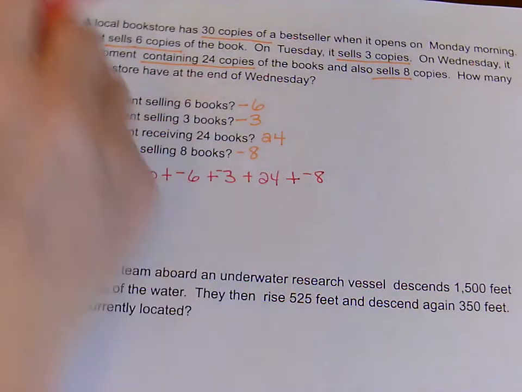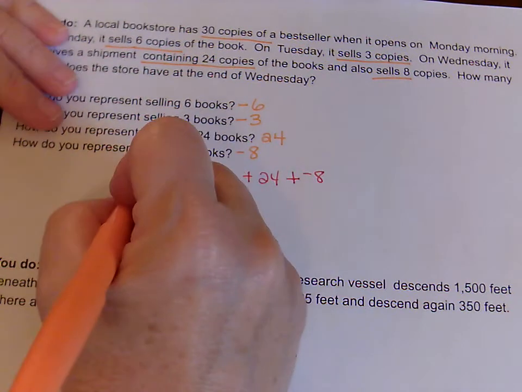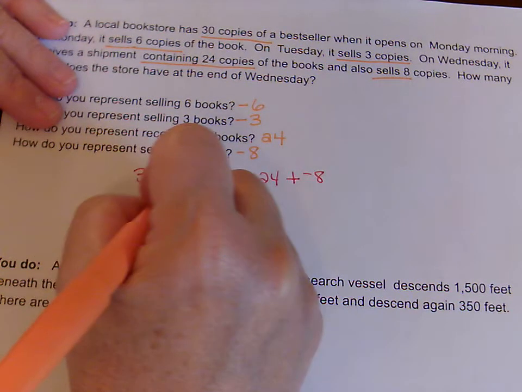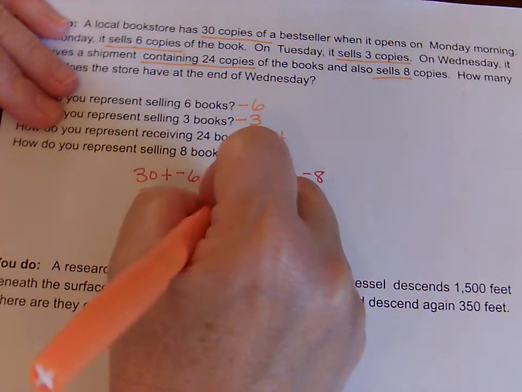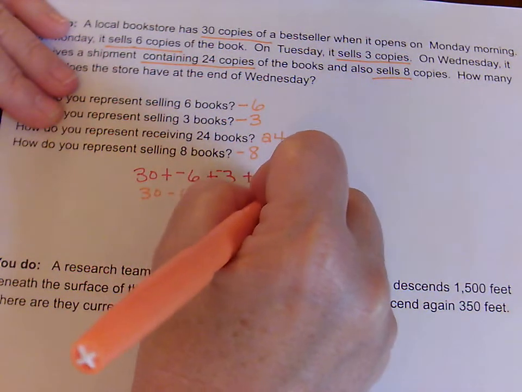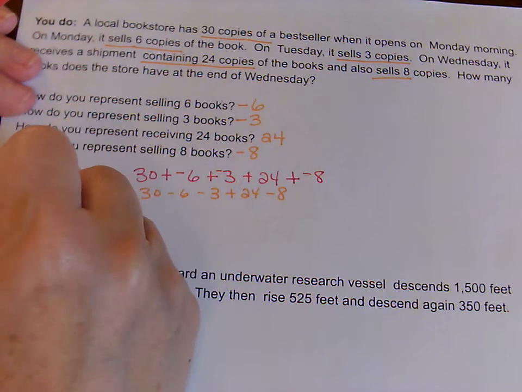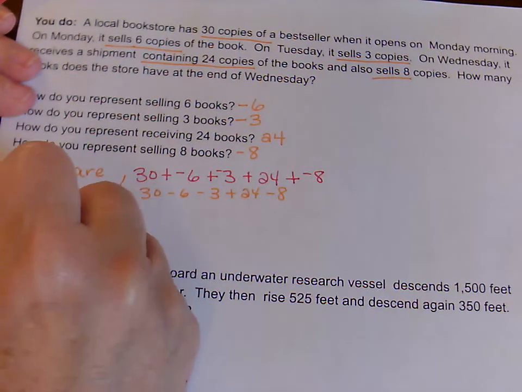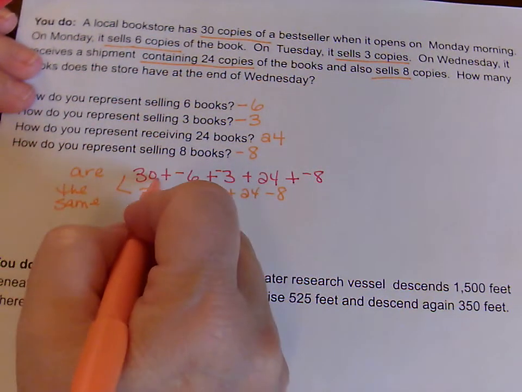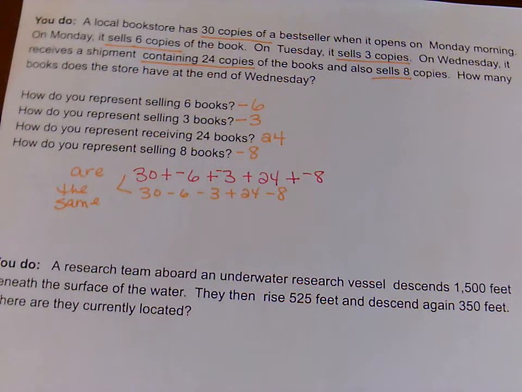Now I could have done the subtraction like this because this means the same thing. These 2 lines are the same. I'm just adding the opposite right up here at the top.